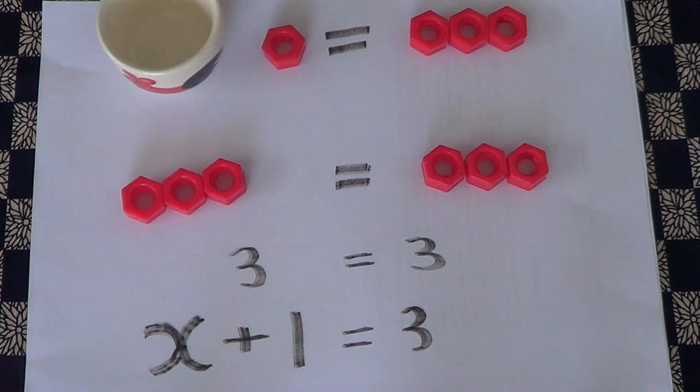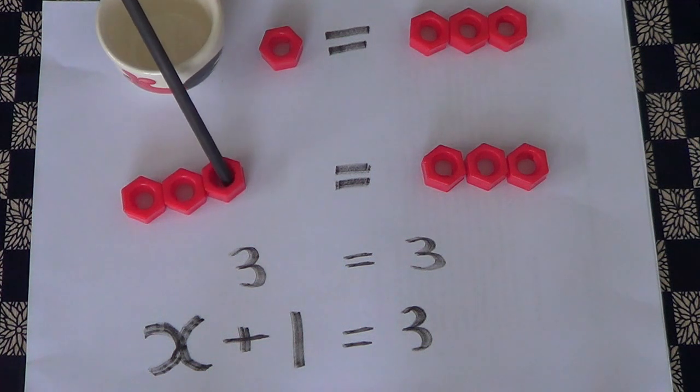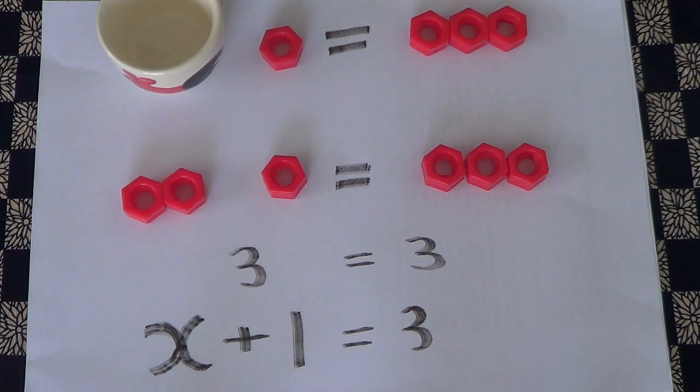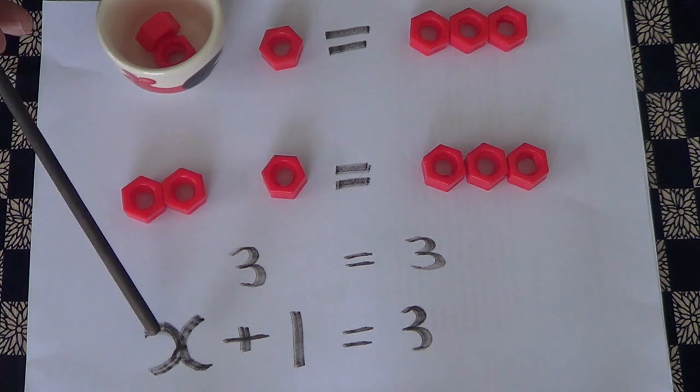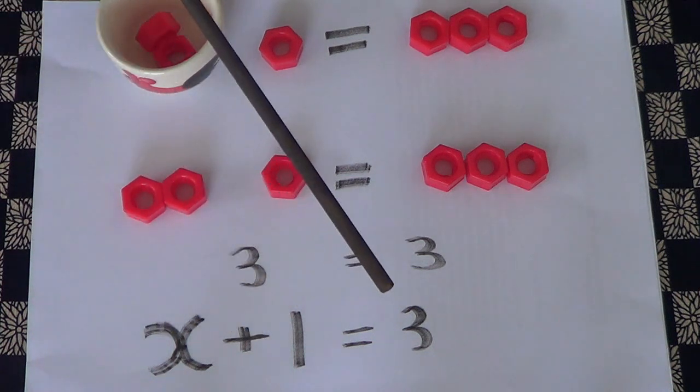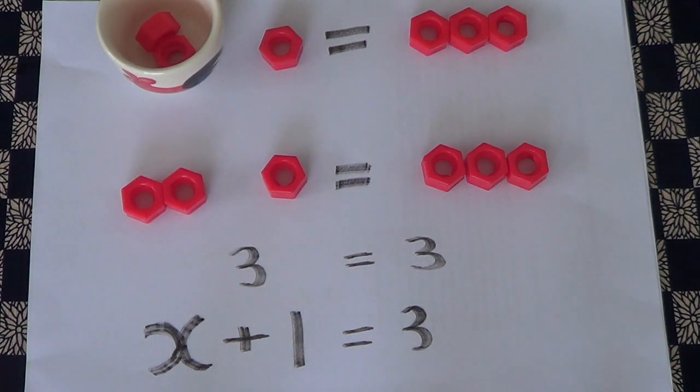So we've got 3 nuts here, we've got 1 nut here, so what does that bowl represent? Well, we could do this, and then we could do this. And we would have 3 red nuts here, and 3 red nuts here. So x would be 2, because 2 plus 1 is 3.